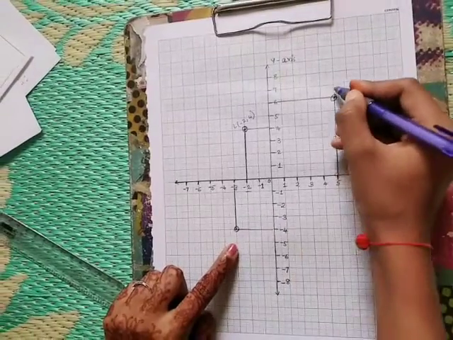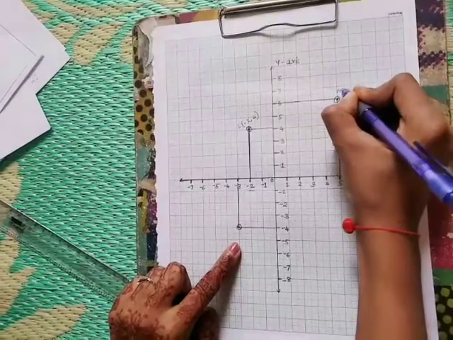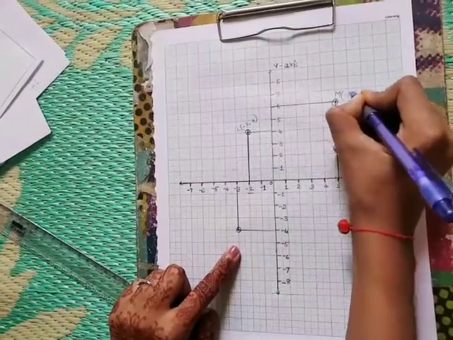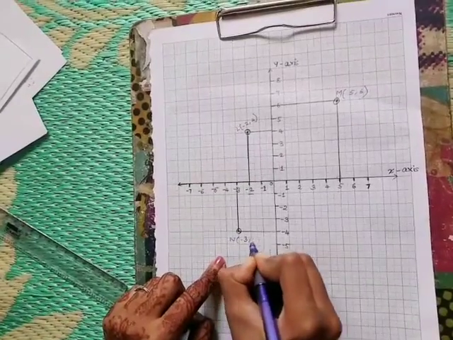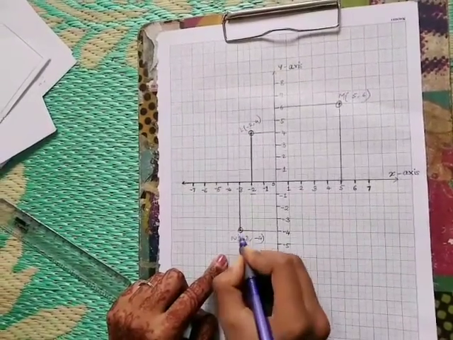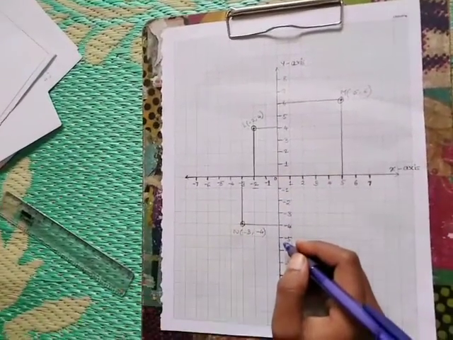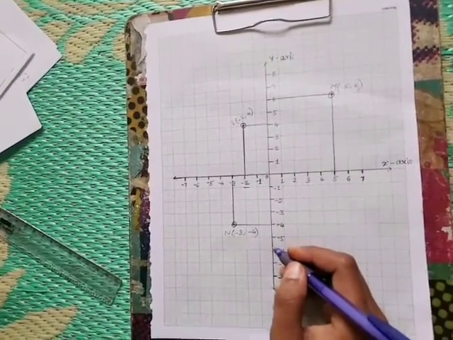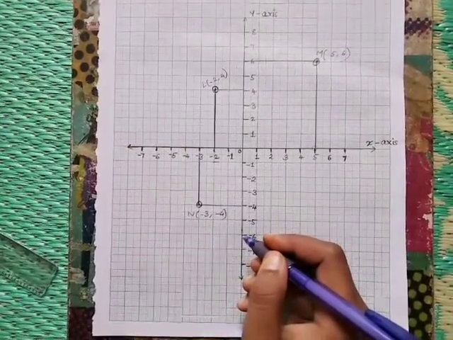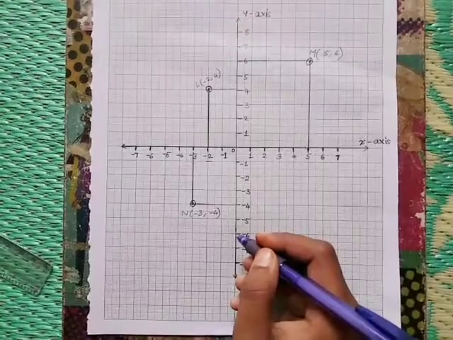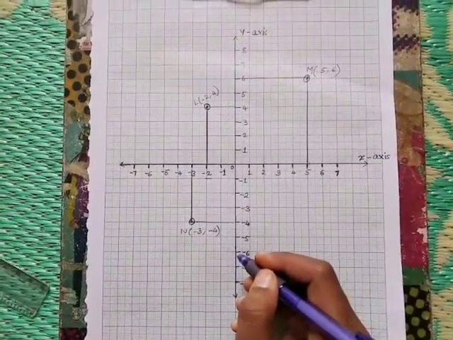And don't forget to write the point name here. What was the point name? Yes, here it was M (5, 6), and here it is N (-3, -4). Don't forget to write this. In this way you have to plot each point given, by taking the x coordinate and y coordinate.